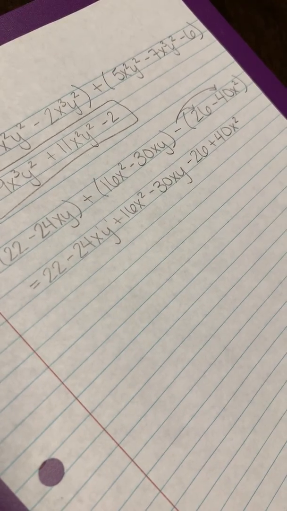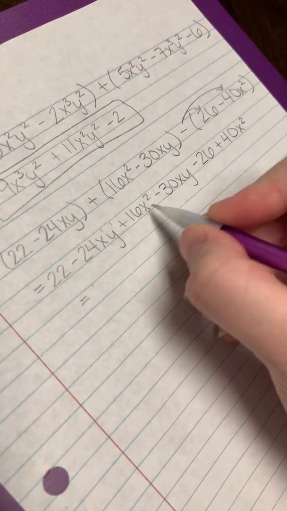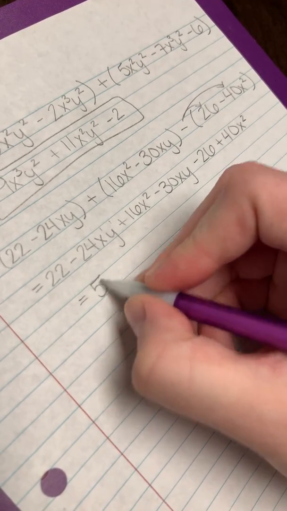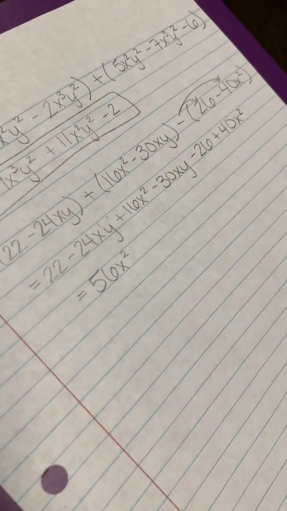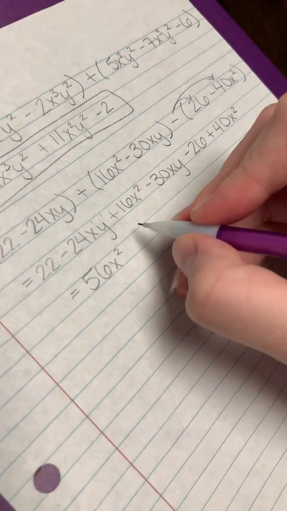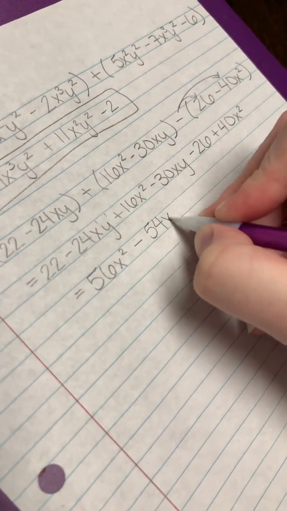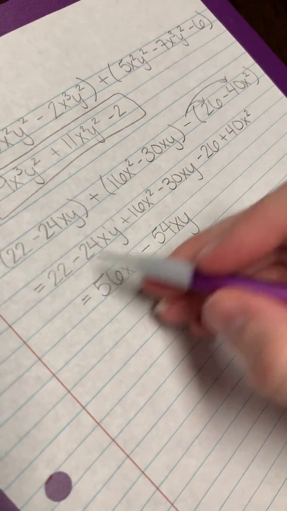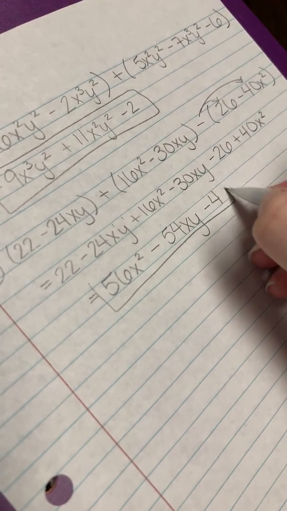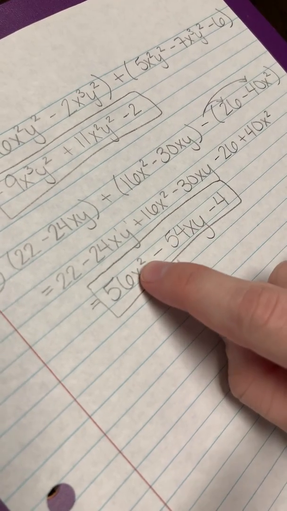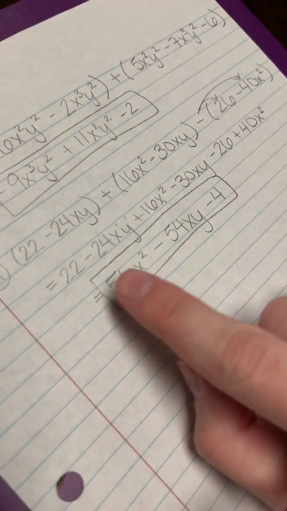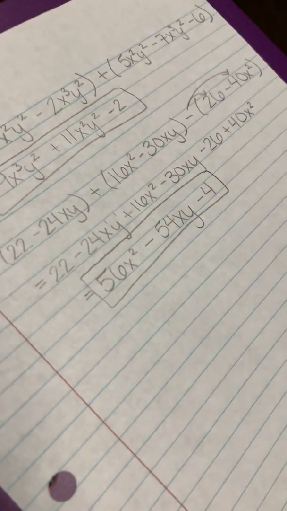So we have 16x squared plus 40x squared, which will give me 56x squared. And then we have negative 24xy minus 30xy, which will give me negative 54xy. And 22 minus 26, which is negative 4. So again, the reason why x squared is listed first is because the 2 is bigger on the x than the 1 on this x, even though technically this term and this term are both a power of 2.